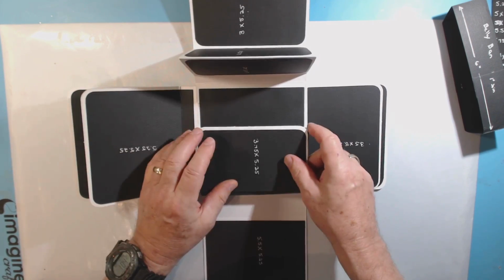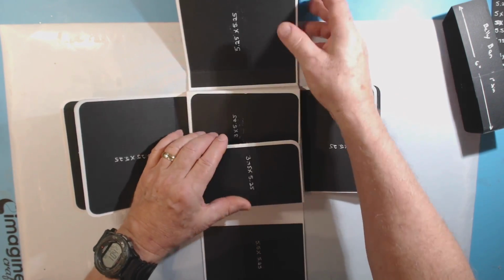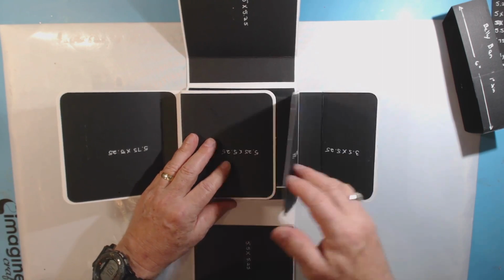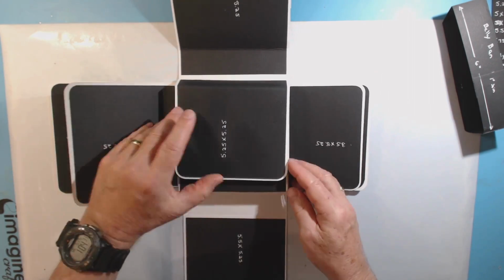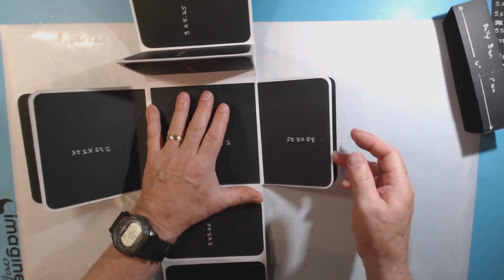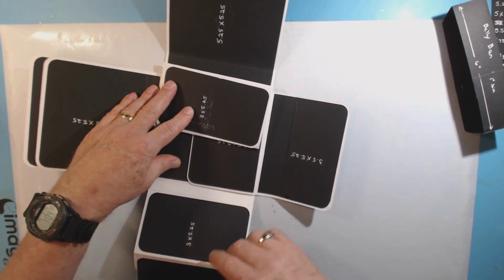Now, I was thinking about how I was going to hold this shut. Make sure I fold it up right. Just give me a second here. All right, here we go.